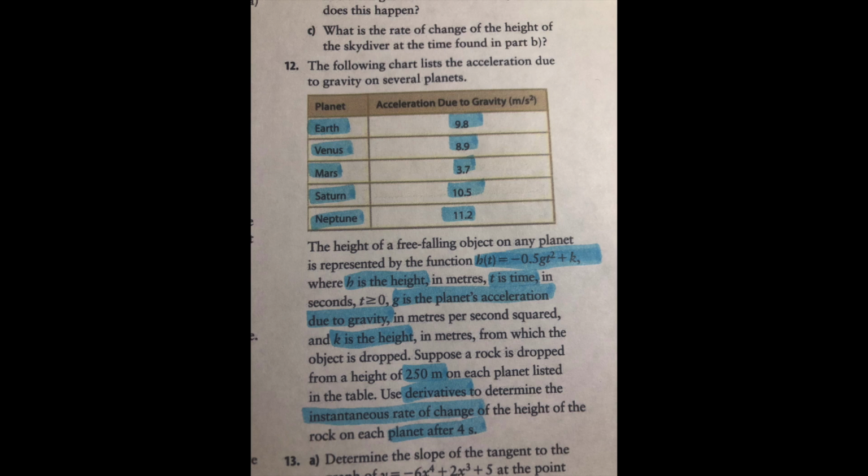So h is the height in meters, t is the time in seconds, g is the planet's acceleration due to gravity, and k is the height in meters from which the object is dropped. And the question is asking us, using derivatives, what will be the instantaneous rate of change of the height of the rock on each planet after 4 seconds.